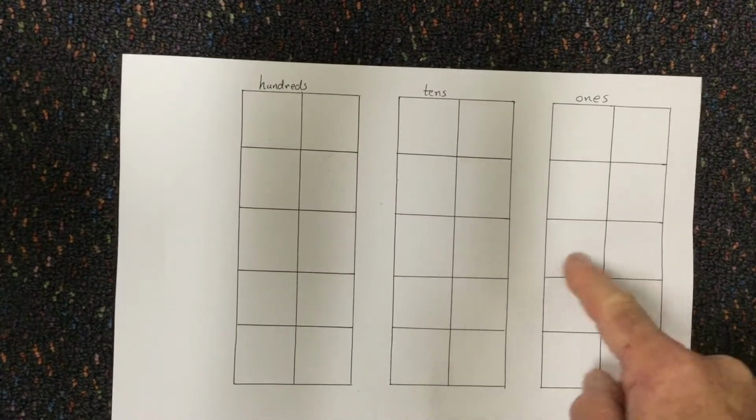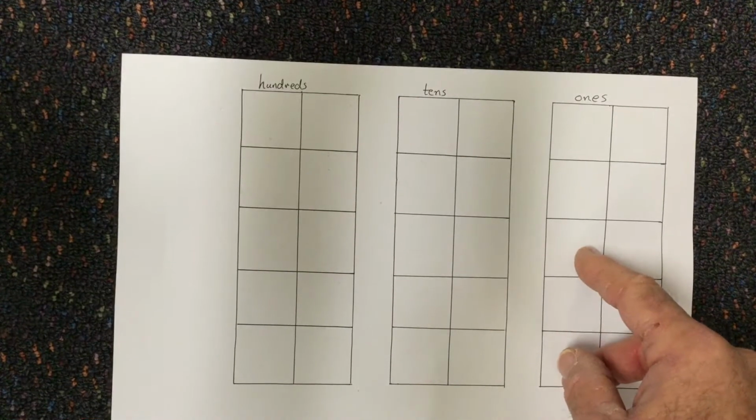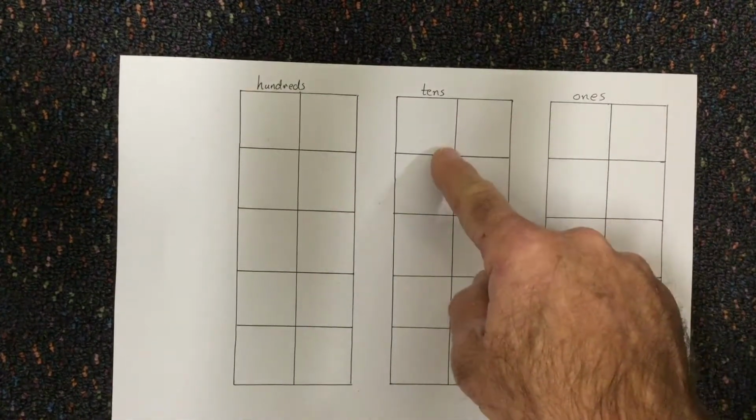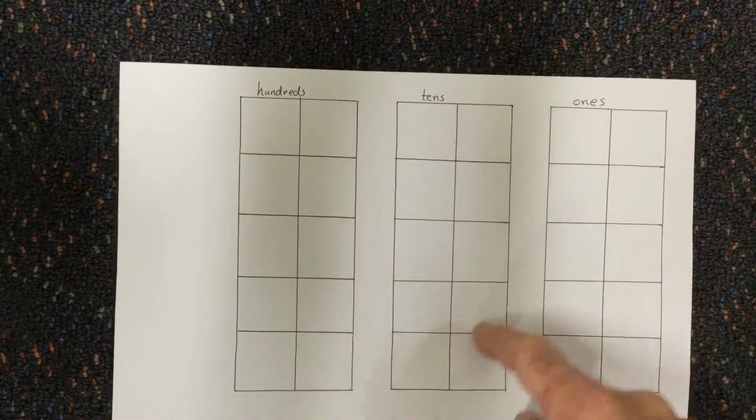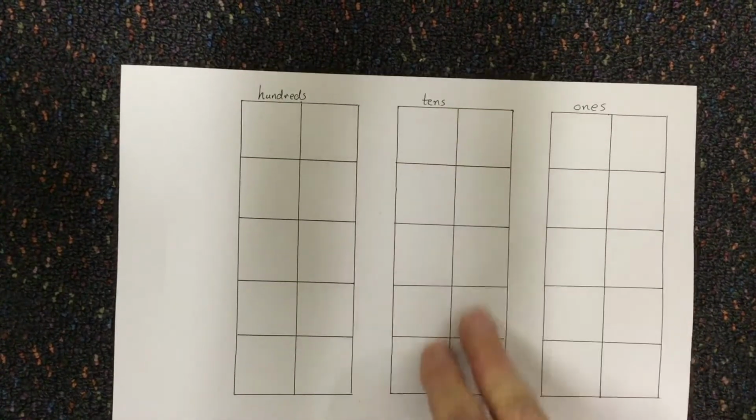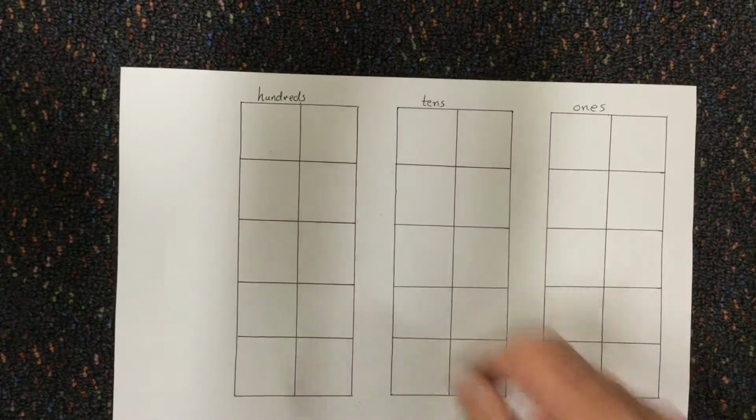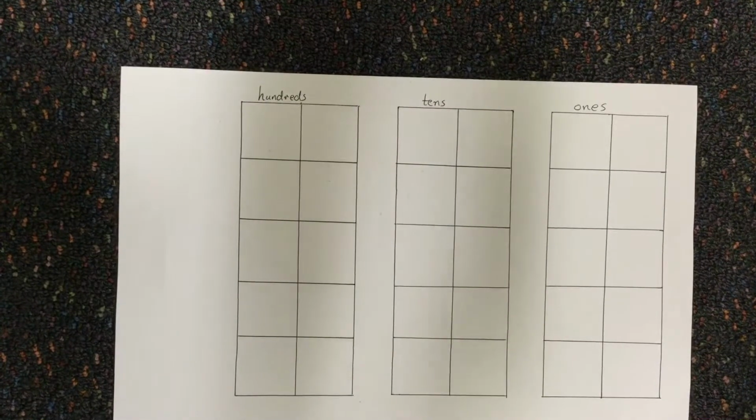Whenever I get 10 of these, I'm going to trade 10 ones for 1 10. When I get 10 10s, I'm going to trade all of those for 100. And that's where we'll stop today. So, what do you use?